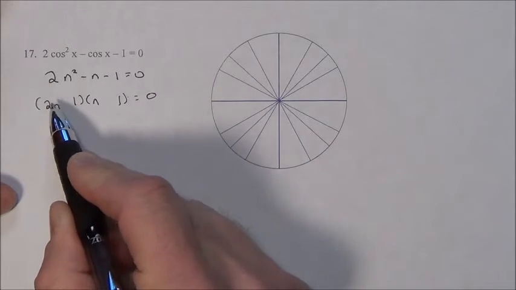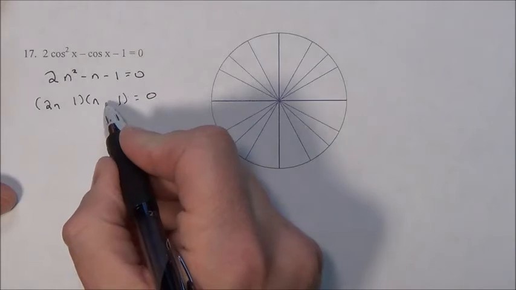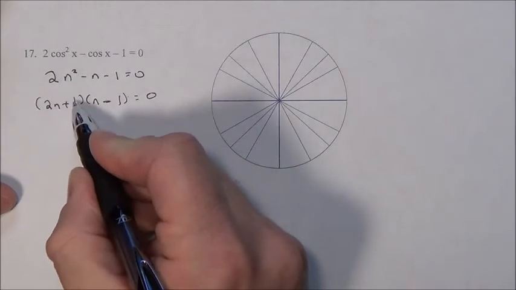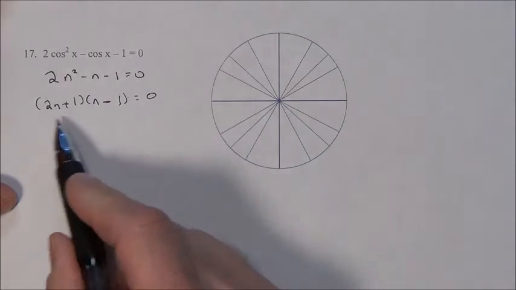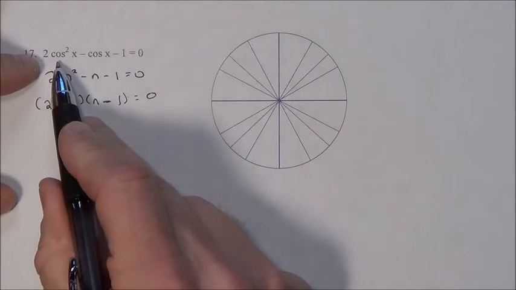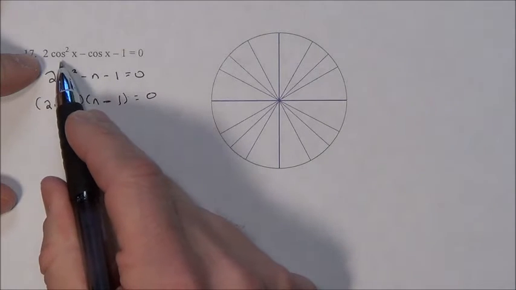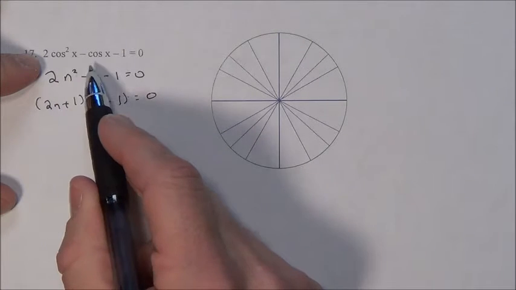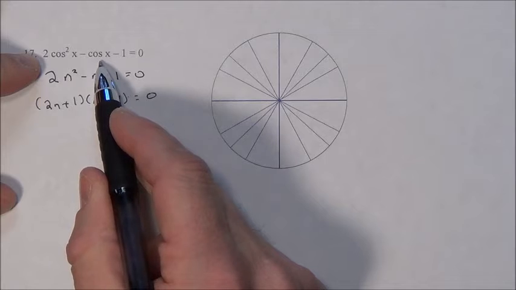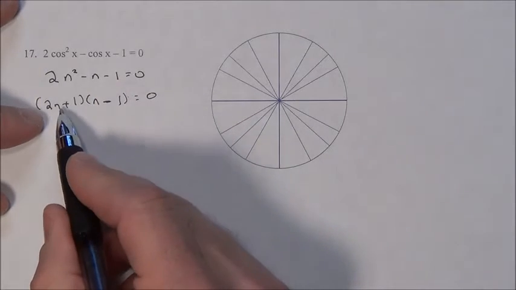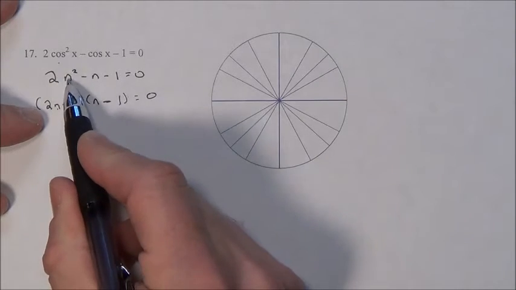Outer part will be 2n. We want to lose an n so that we know the subtraction is here, so that we have minus 2n, and then when we do the inners, plus 1n. That's what it would be. This is treated the same way. Just treat the cosine like it's an n, because it's 2 times something squared minus that value, that's something, minus 1 is 0. Or you could just replace this n with the word cosine, because that's all I'm really doing.